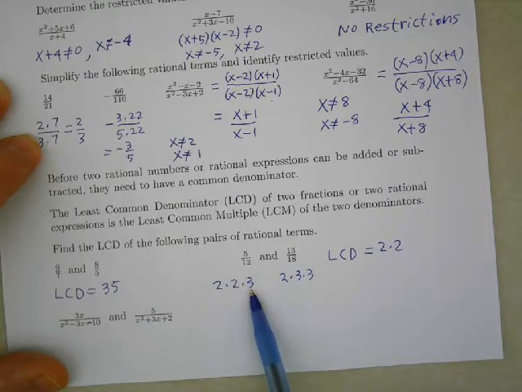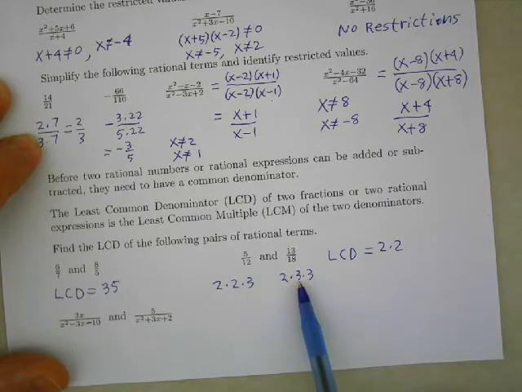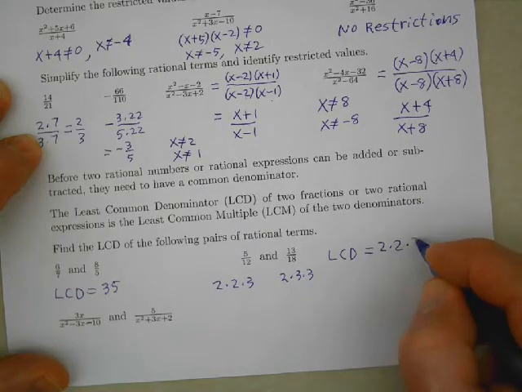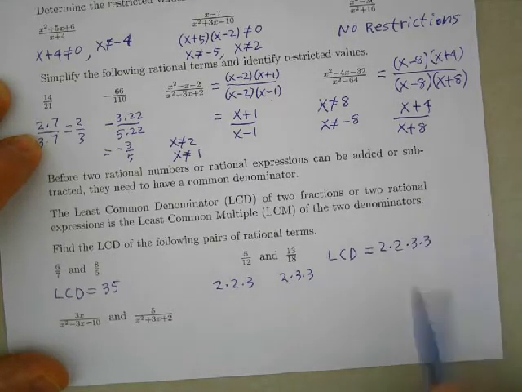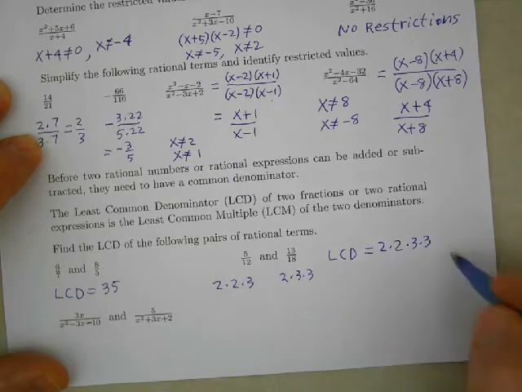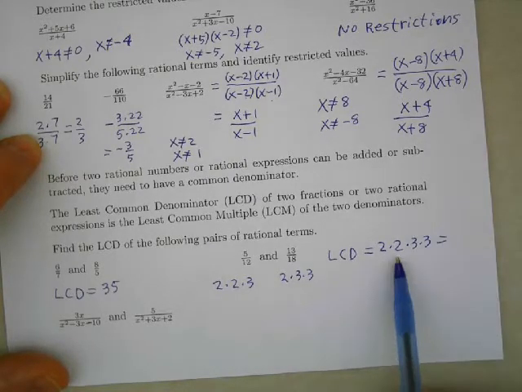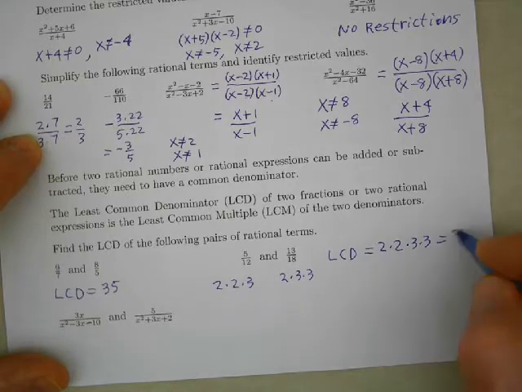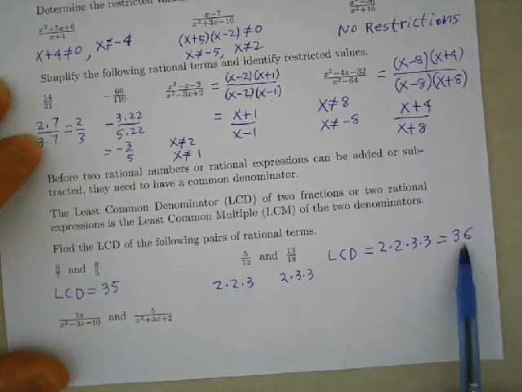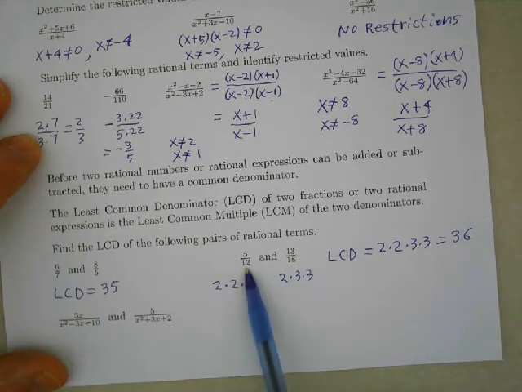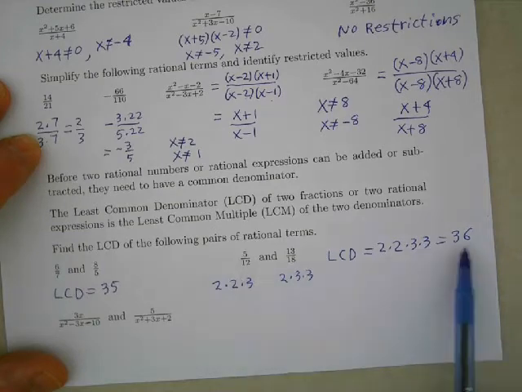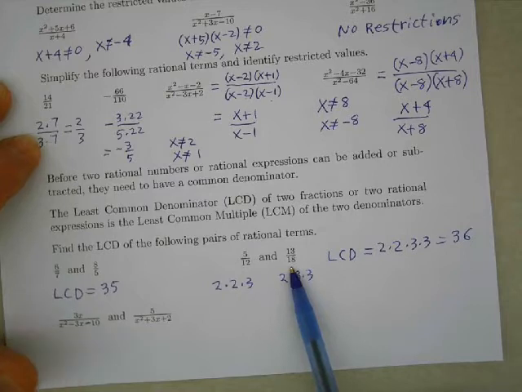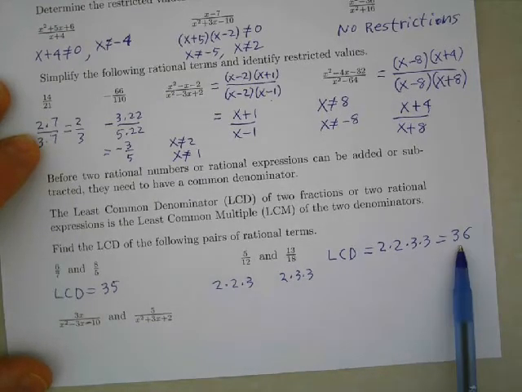This denominator has a factor of 3, and the other denominator has 3 times 3. So the least common multiple of the denominators must have 2 factors of 3 also. So when you multiply 2 times 2 times 3 times 3, you get 36. And just observe that 36 is a multiple of 12 because 12 times 3 is 36. And 36 is also a multiple of 18 because 18 times 2 is 36.